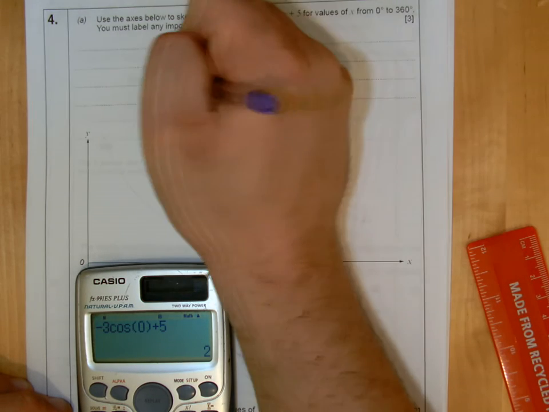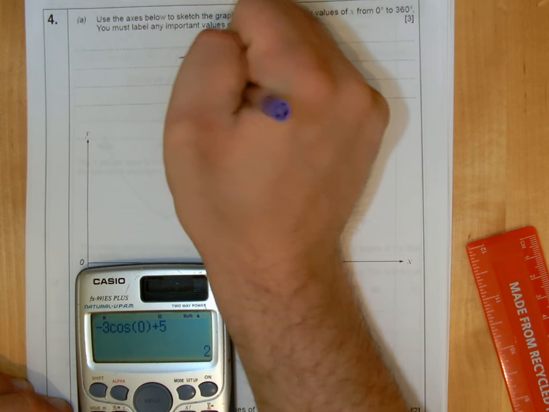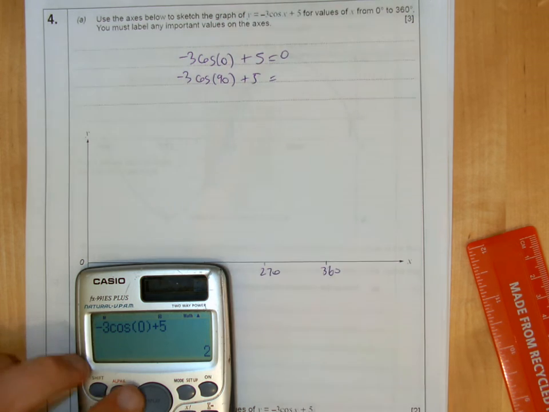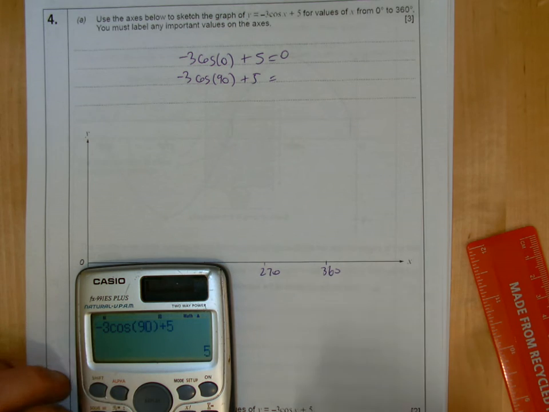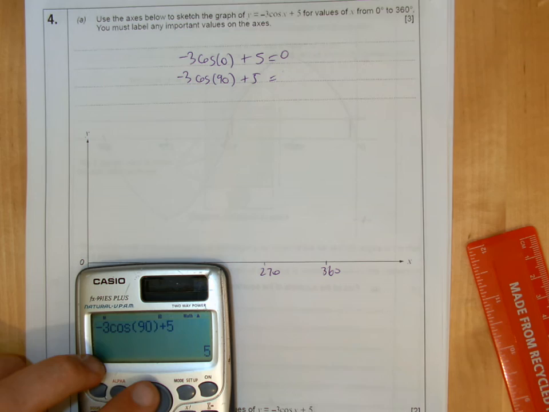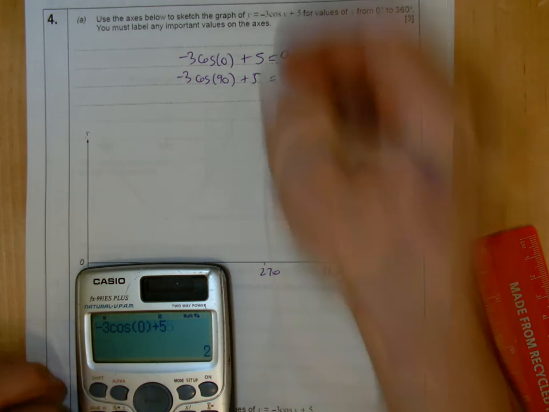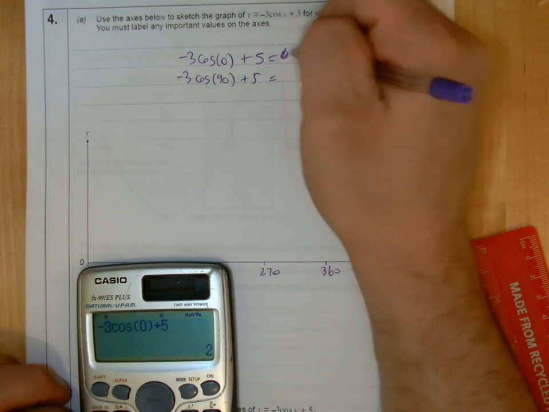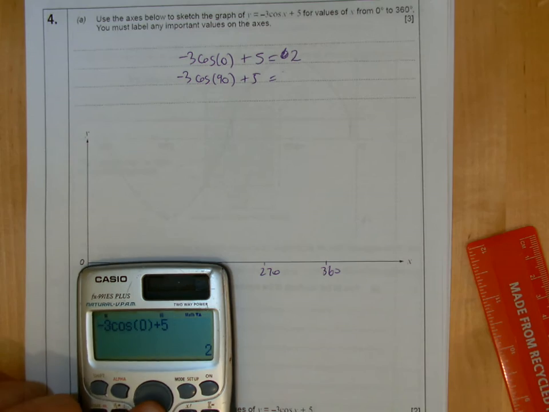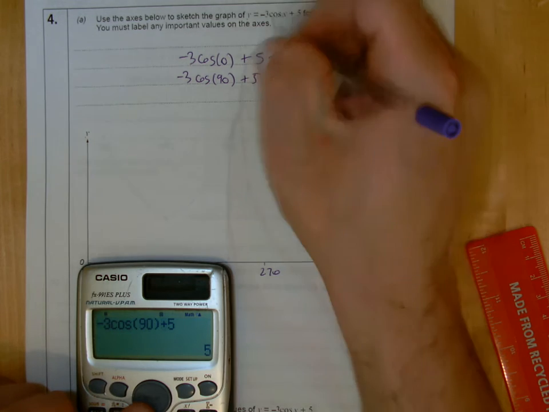So let's then put minus 3 cos 90 plus 5. Let's see what that comes out to be. That comes out to be 5. Oh, I don't know why I wrote 0 there. That should be 2, shouldn't it? Yeah. Next one was 5.